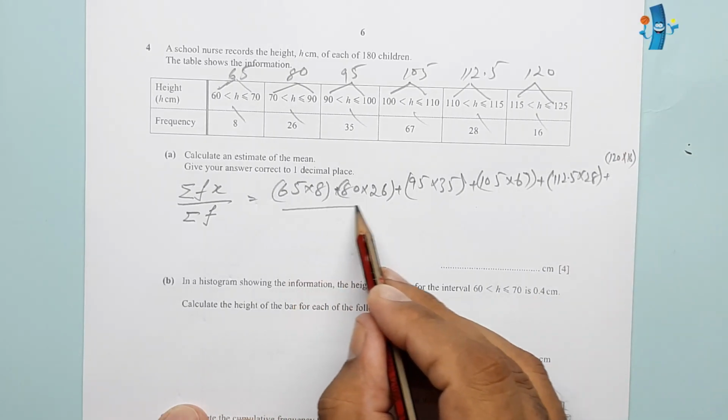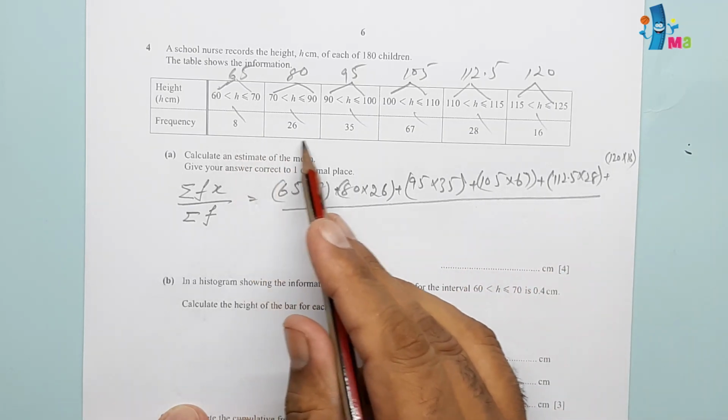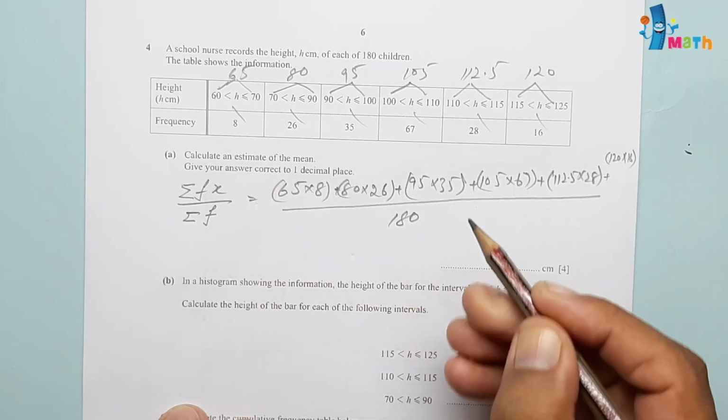All divided by the sum of frequencies, which is 180, so divided by 180.